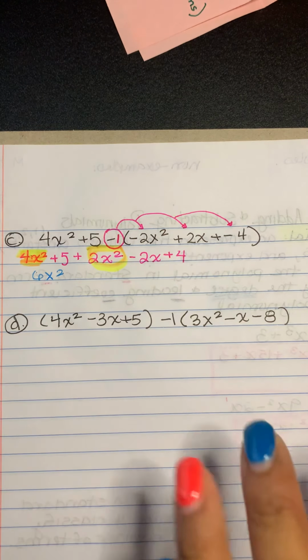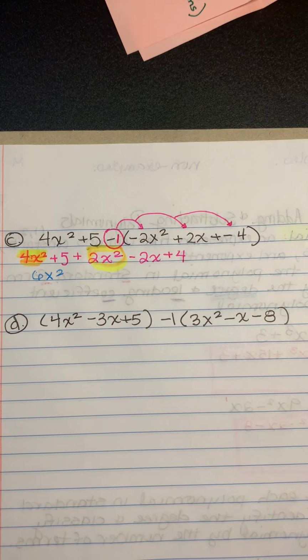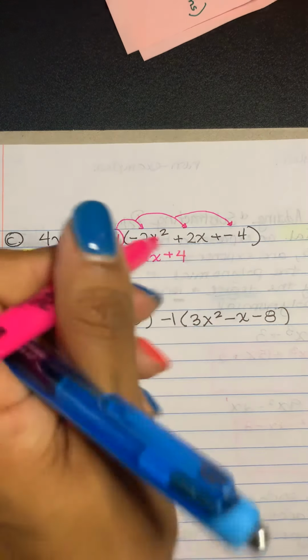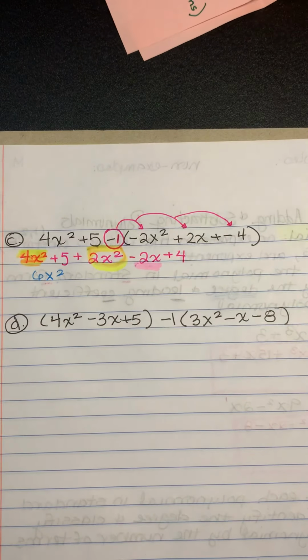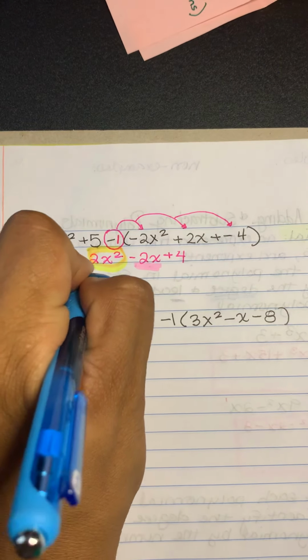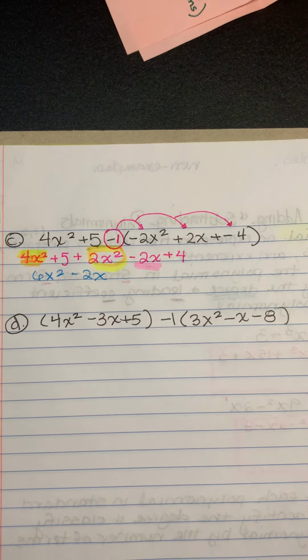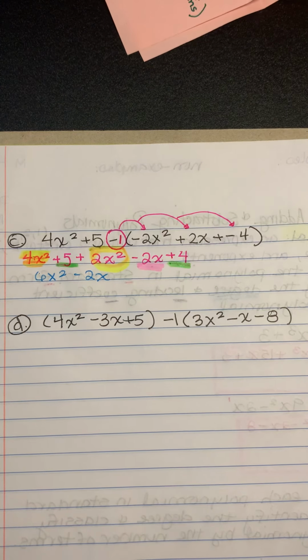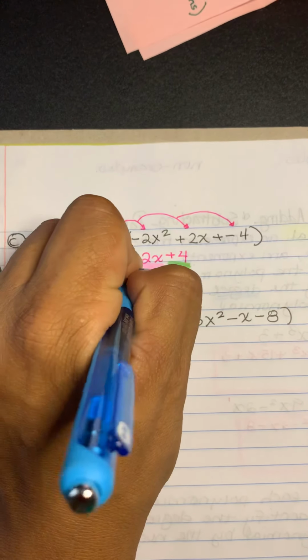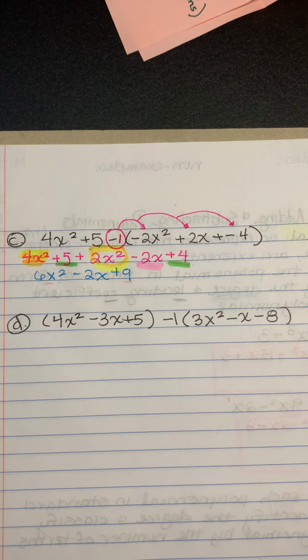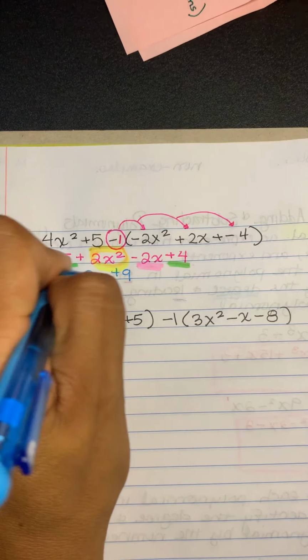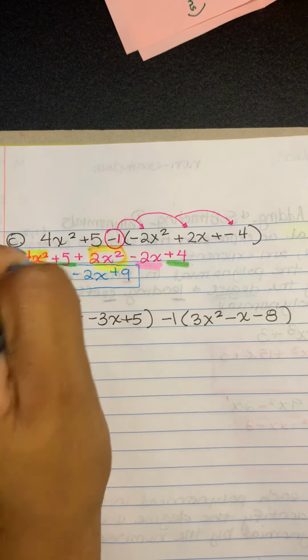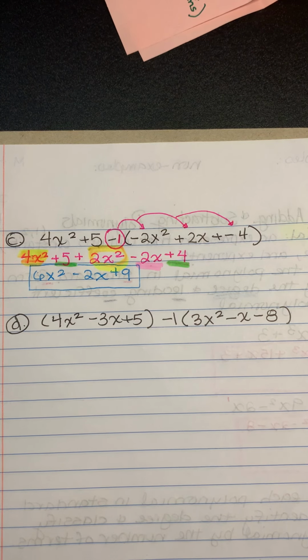Again, we want to make sure you put the answer in standard form. So we have negative 2x. Bring that down, negative 2x. And then we have constants. Okay, we have a constant positive 5 and a positive 4. That gives you positive 9. And there you have it. There's your final answer. Again, it's in standard form. 6x squared minus 2x plus 9.